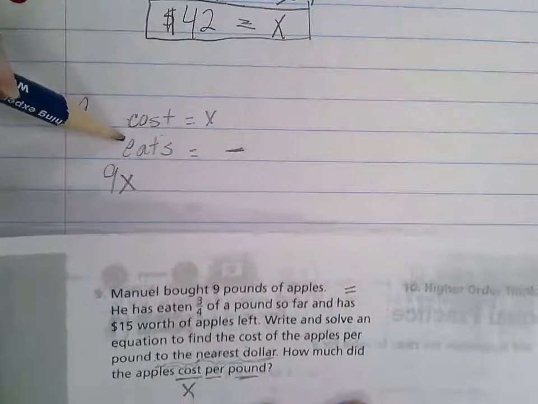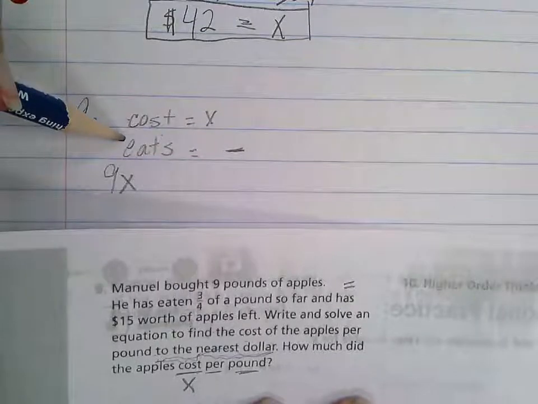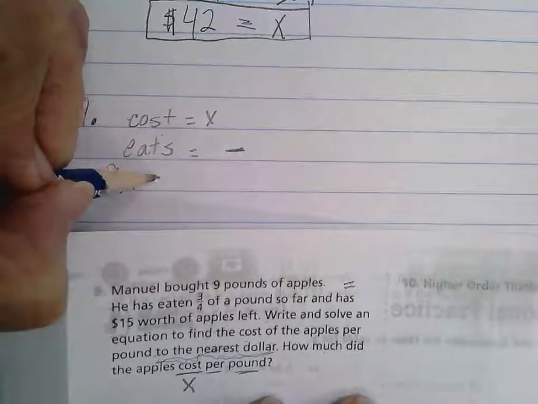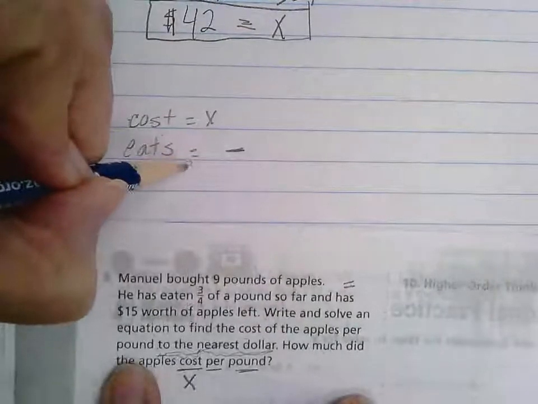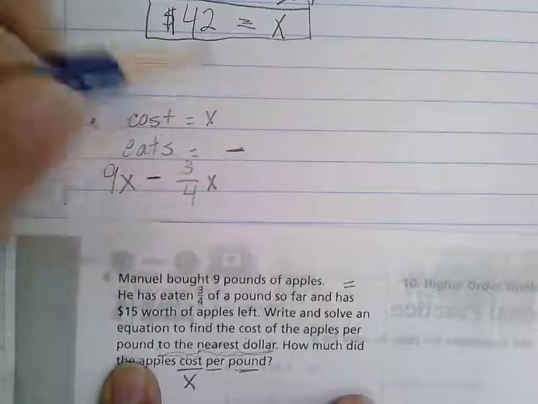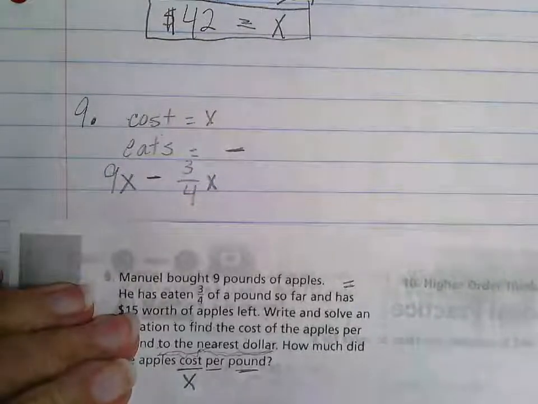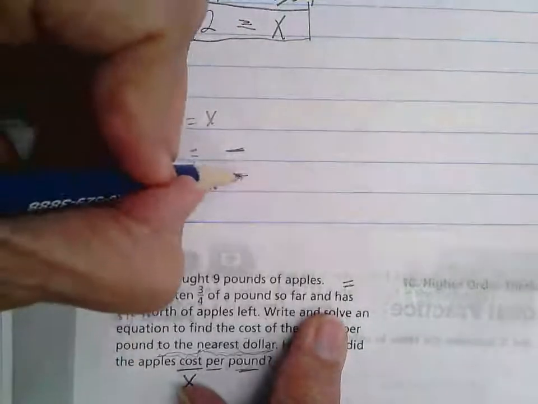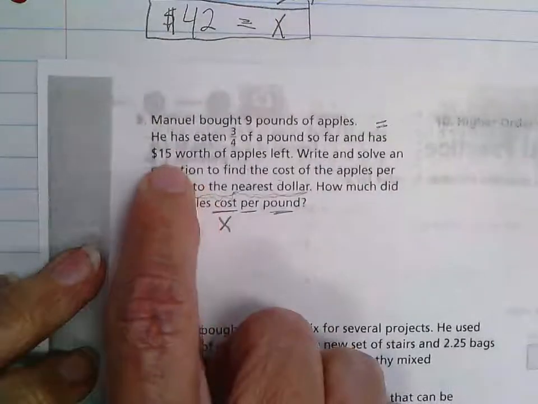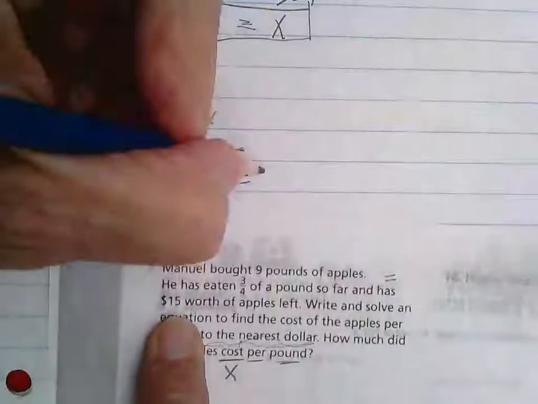And then remember, Manuel ate a certain amount of those apples. So I'm going to be subtracting 3/4 of whatever the cost of those apples were, because I am being given what is left in terms of the money.